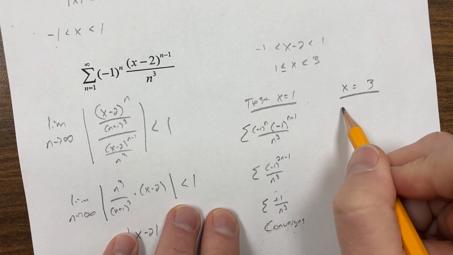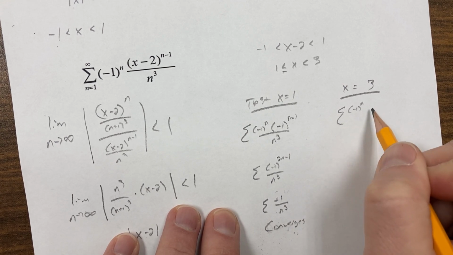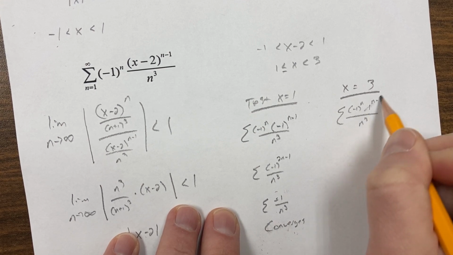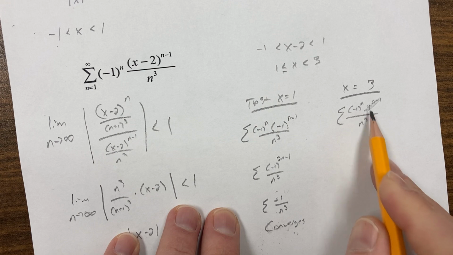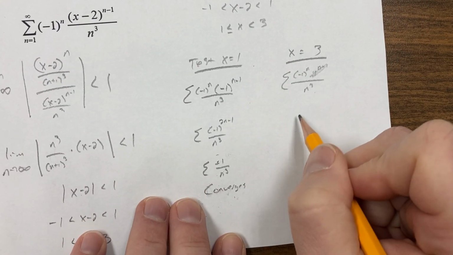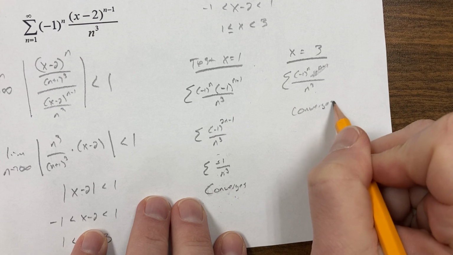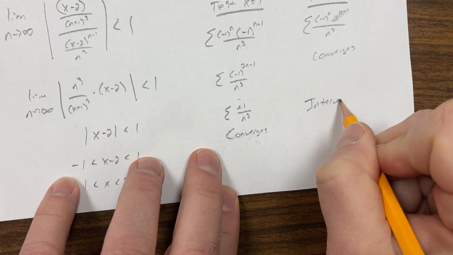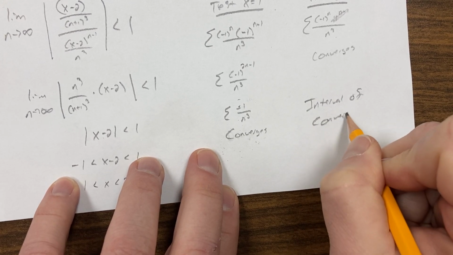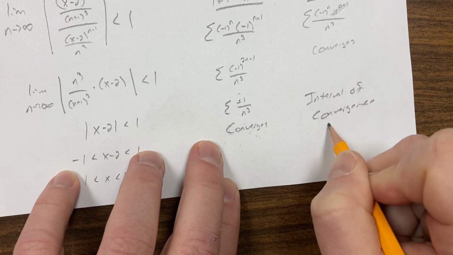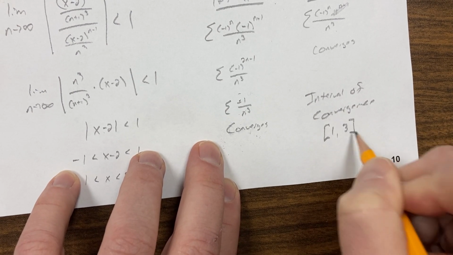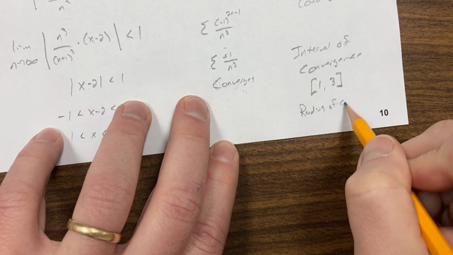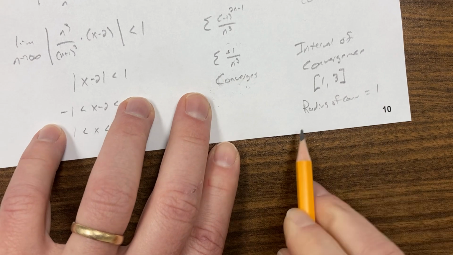And then we'll go ahead and test 3, and that's a negative 1 to the n. If I put 3 in, I get 1 to the n minus 1 over n cubed. That 1 to the n minus 1 will just go away. And now we have an alternating series on a sequence that goes to 0. For sure, this converges. Don't even have to worry about that. So we'll also include that. So that means our interval of convergence is 1 to 3. Centered at 2, we have a radius of convergence equal to 1.